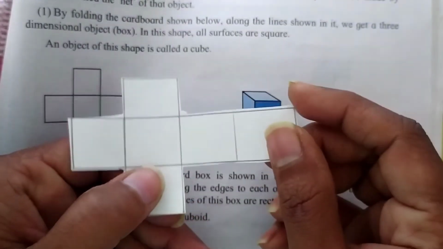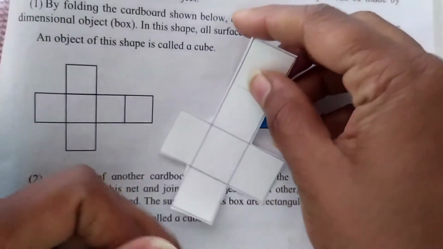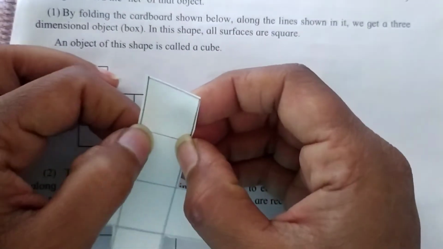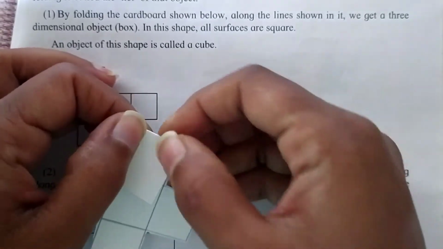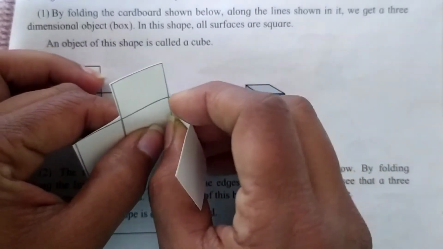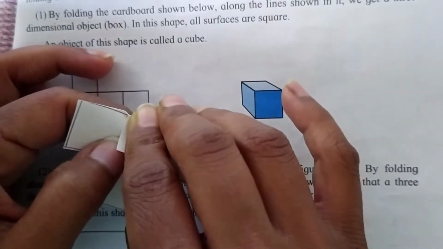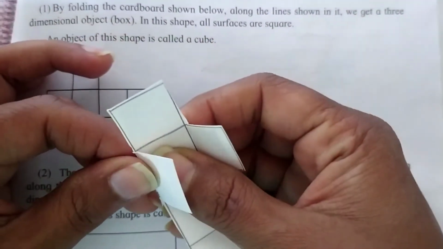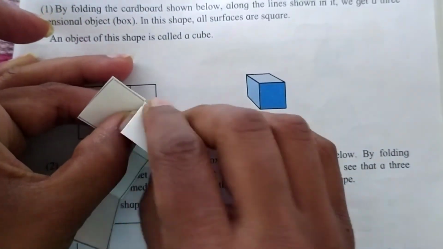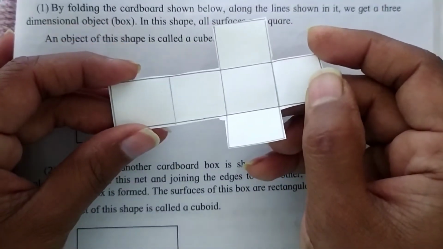Let's fold it along the lines shown in it. Like this. Now this net is two-dimensional.